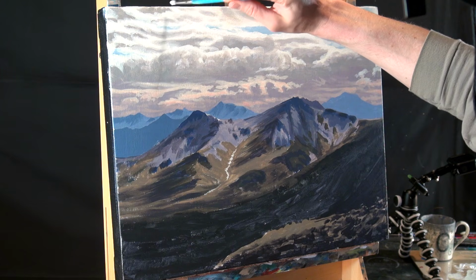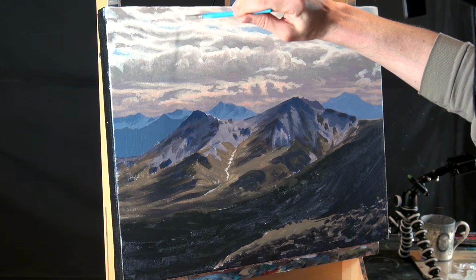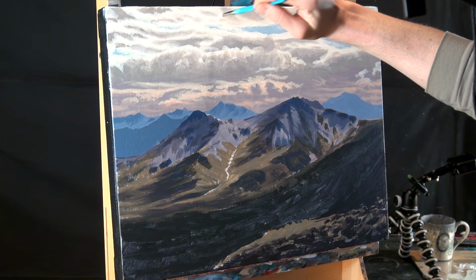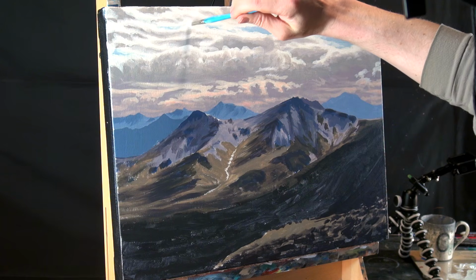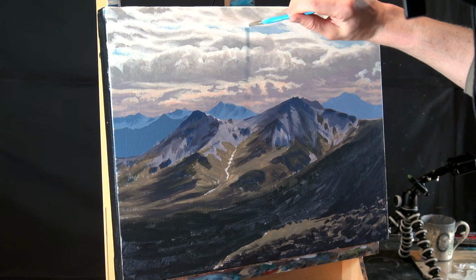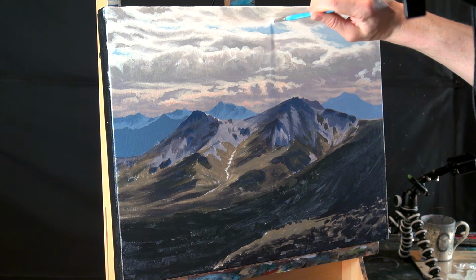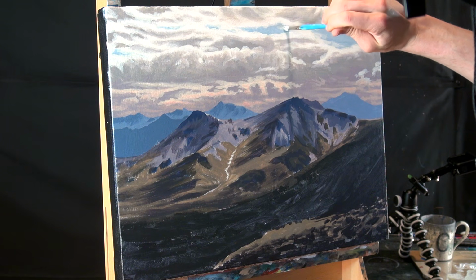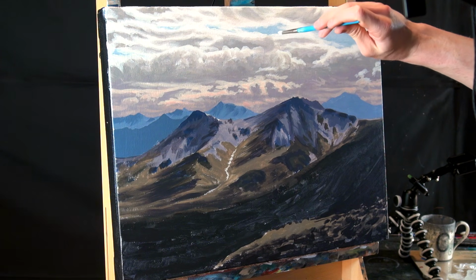I just got some more white, a little bit of yellow. Just kind of refining some things. Creating a little bit of randomness to some of these edges.